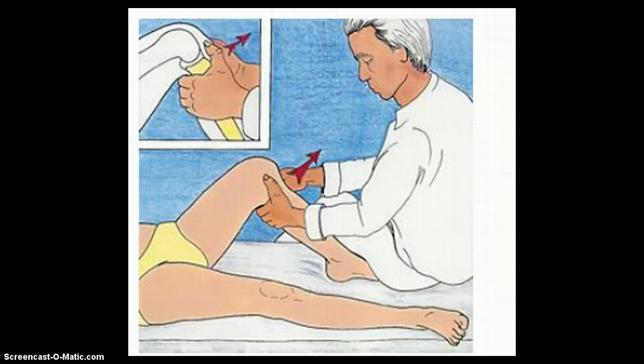To test the PCL, or do a posterior drawer test, you're going to do just the opposite, and you're going to push posterior on that tibia and fibula, looking for laxity or pain in this test.